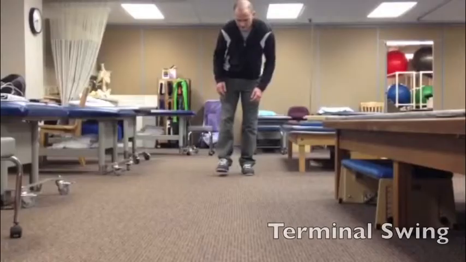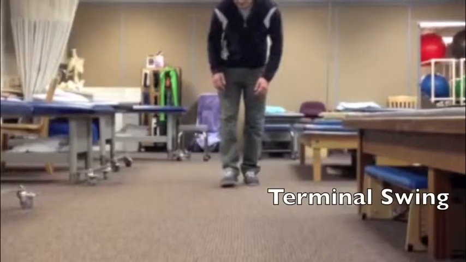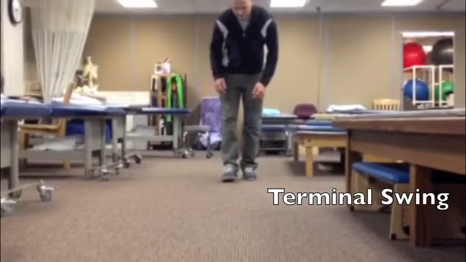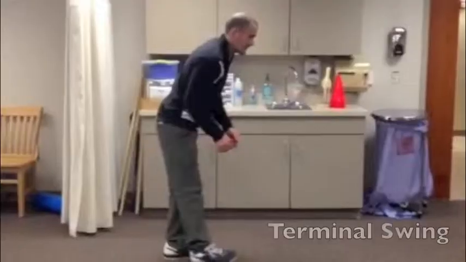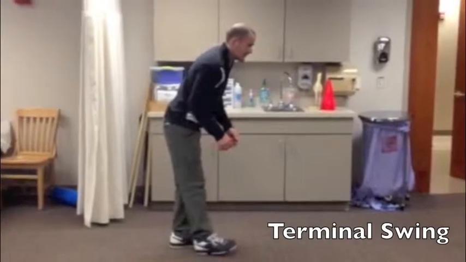Heel strike is absent once again due to weak dorsiflexors. The foot contacts the floor in a flat foot position. Throughout the entire swing phase, there is lateral flexion away from the swing limb.